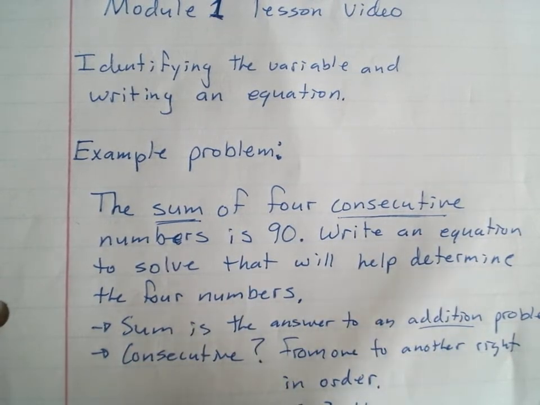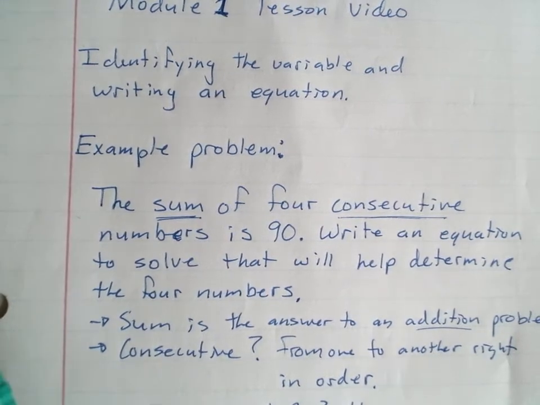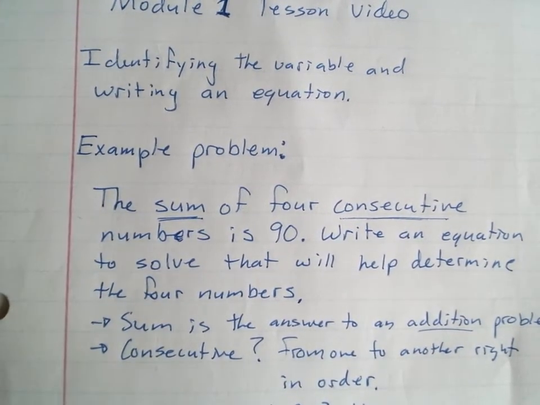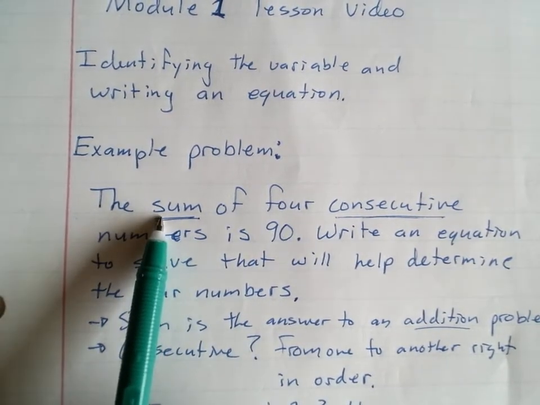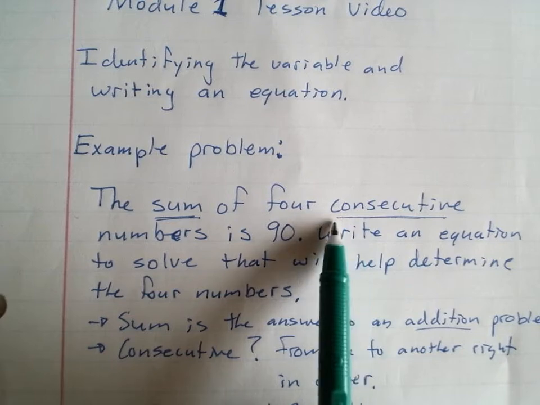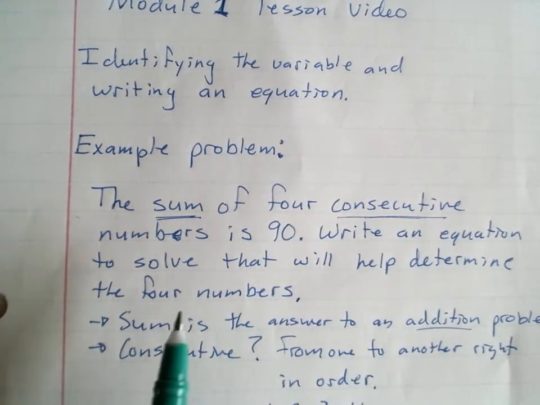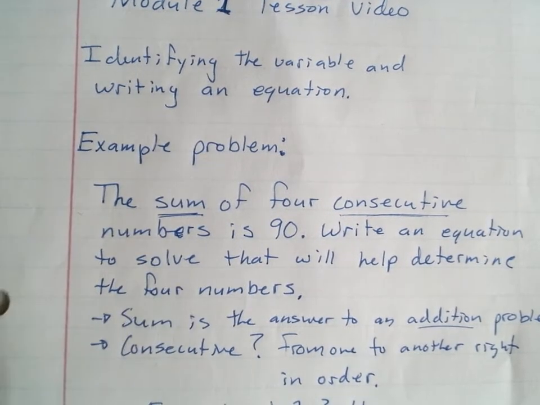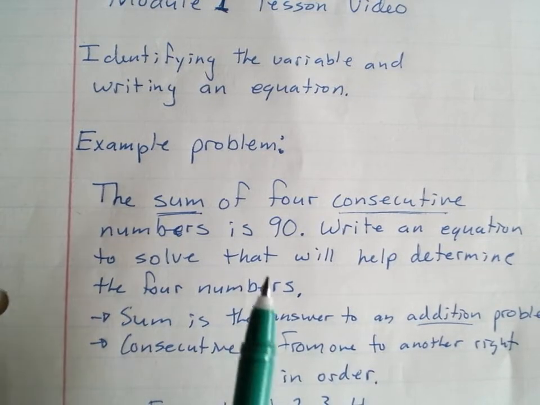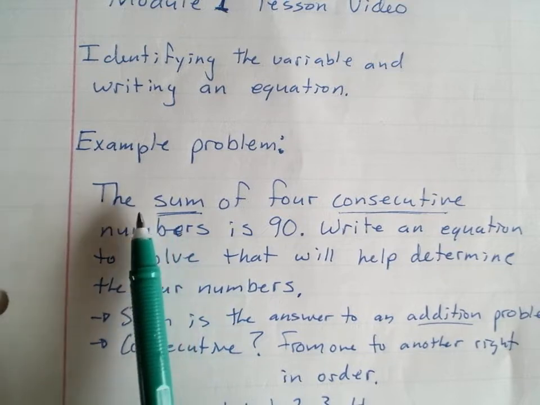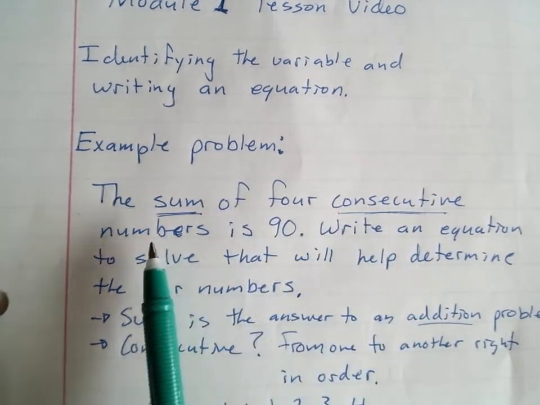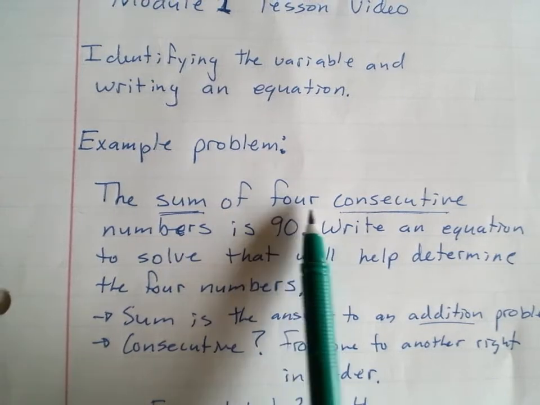So whenever you read a problem, the first thing you should do is identify what do you know, what do you not know, okay? So for me, the words that I'm recognizing are sum, consecutive, and I kind of want to revisit what does that mean, right? What is a sum? And the sum, I remember, is the answer to an addition problem. So right there, that's cluing me in that I'm going to be adding some things together, okay? The sum of 4 consecutive numbers. So those are the things I'm going to be adding together, is 4 consecutive numbers.